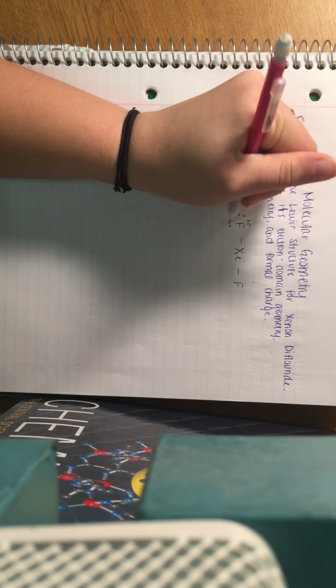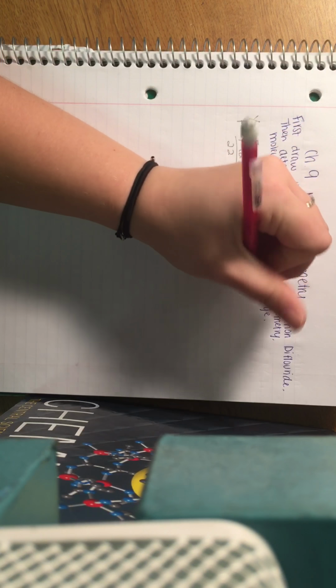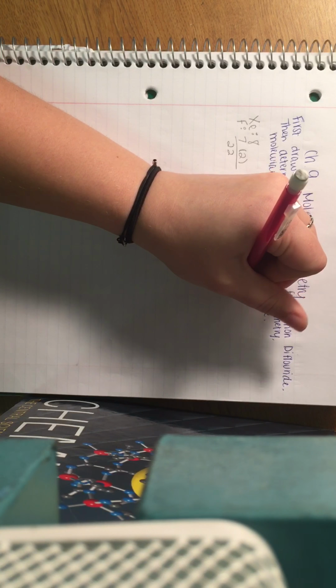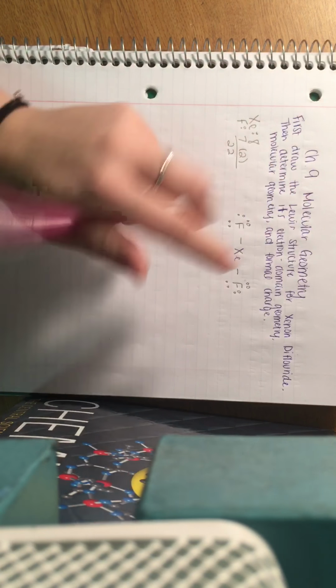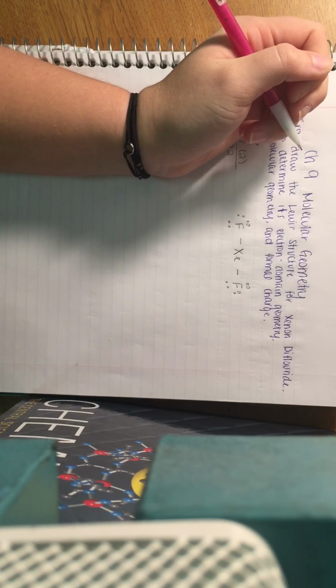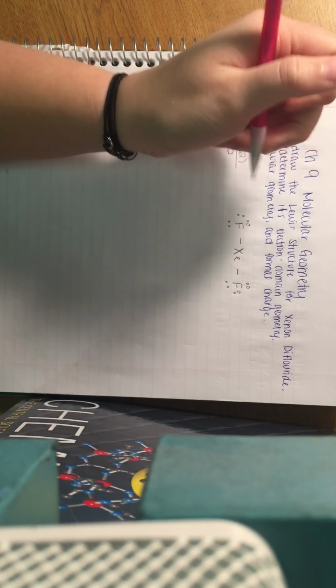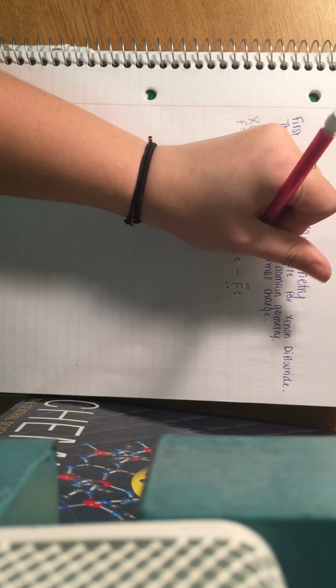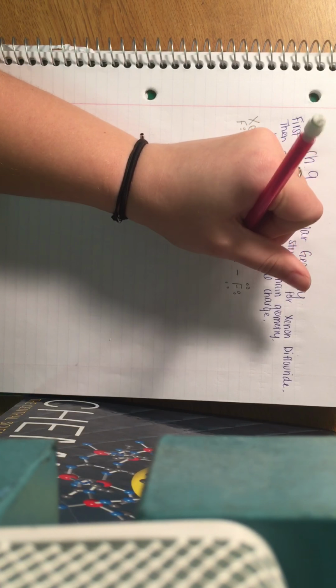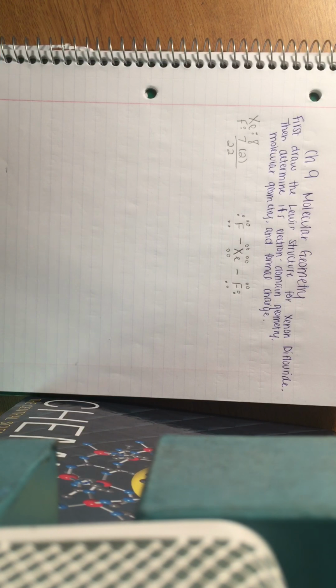So you have 2, 4, 6, 8, 10, 12, 14, and 16. And so we still have to go up to 22. So we'll have 18, 20, and 22. And that's the structure that we're going to be using for now.